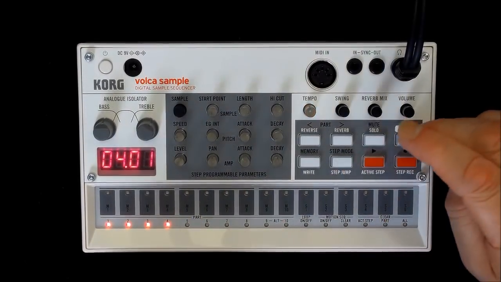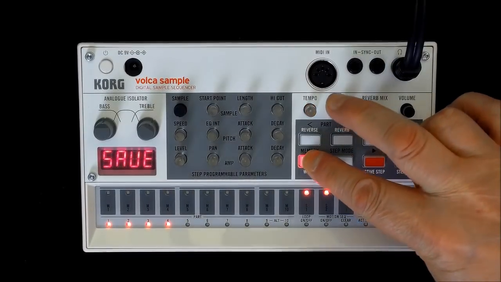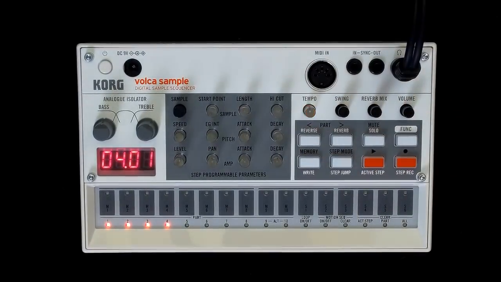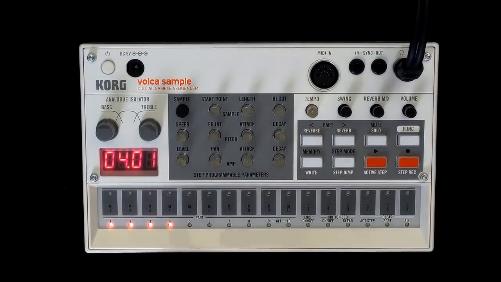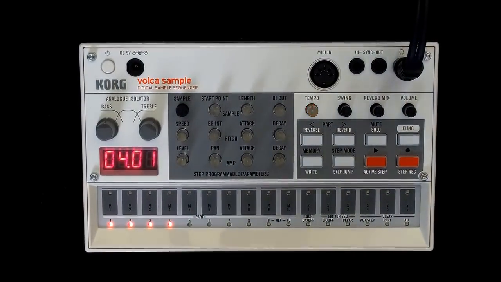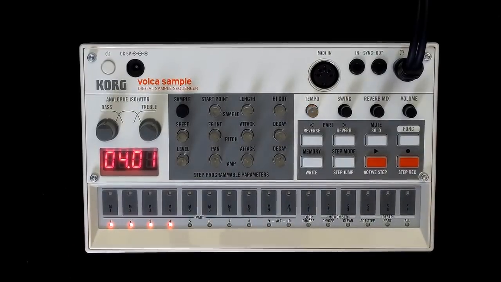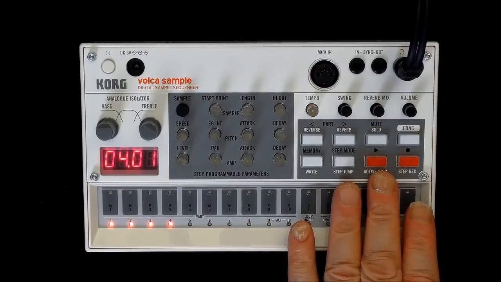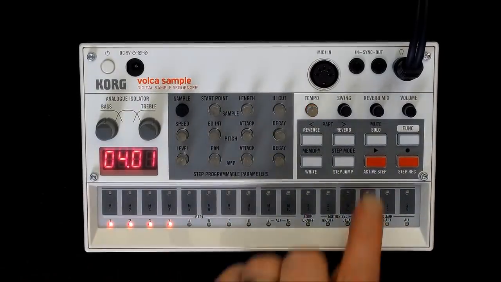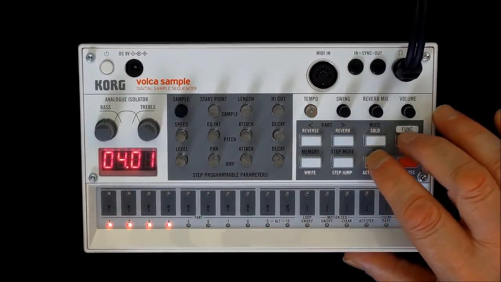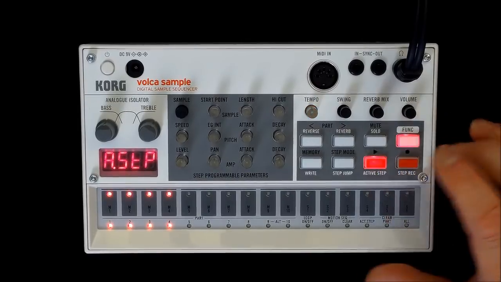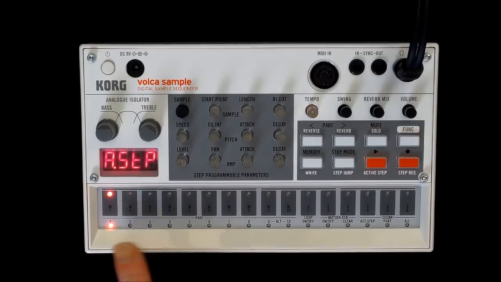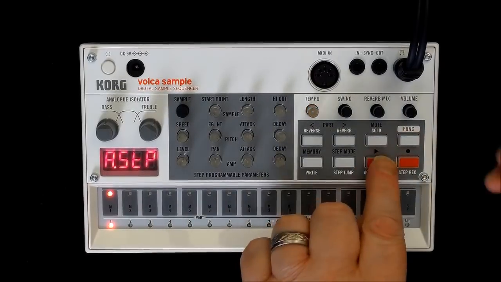Okay, that's fine. And then again, function, memory, and this time I'm going to select number 6 and save it in there. And that's basically song mode, guys. The important things to remember is, although it's a little confusing, having the active step function is really great because it means you can do things like this. Let's go into active step, shall we? And let's just choose number 1. So until we start adding our other steps in, it's just going to play that fill.